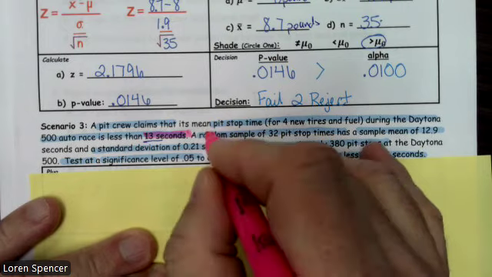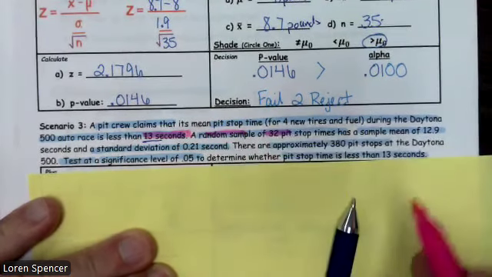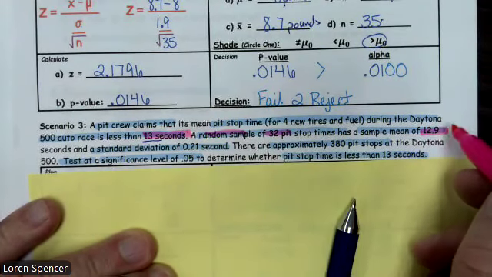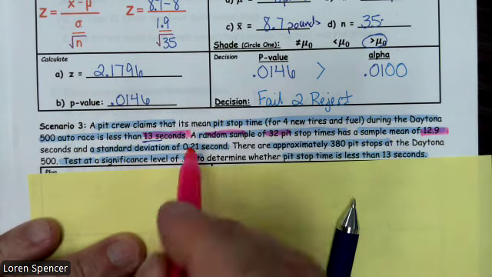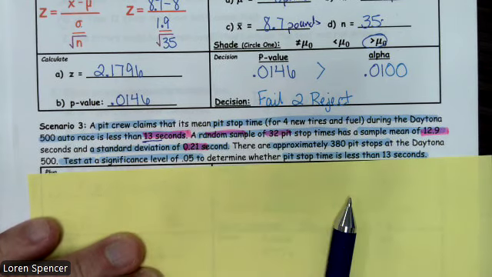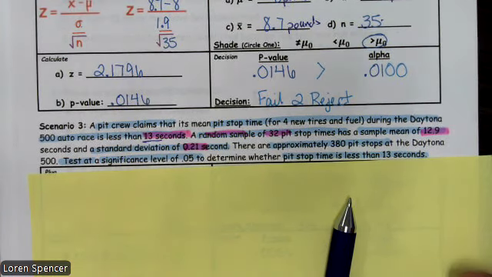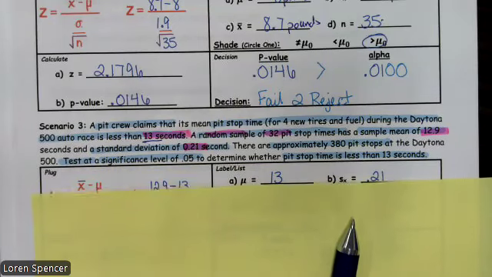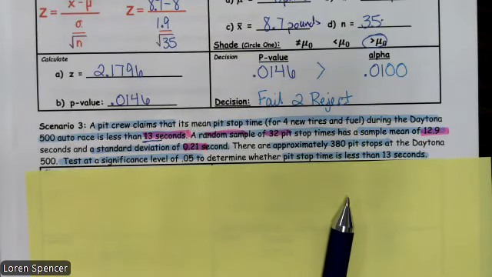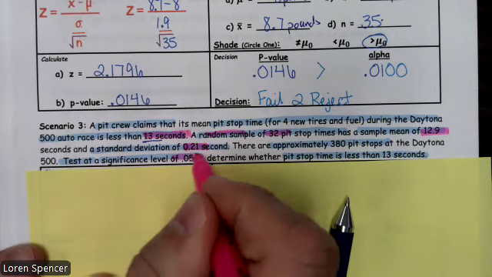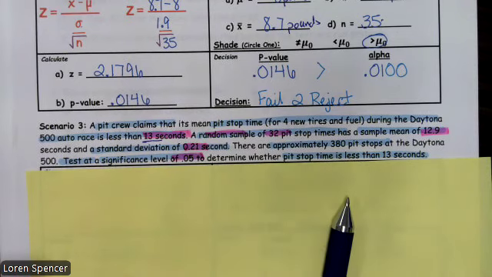A random sample of 32 pit stops has a sample mean of 12.9 seconds and a standard deviation of 0.21. There are approximately 380 pit stops at the Daytona 500. Test at a significance level of 0.05. Determine whether the pit stop time is less than 13 seconds.